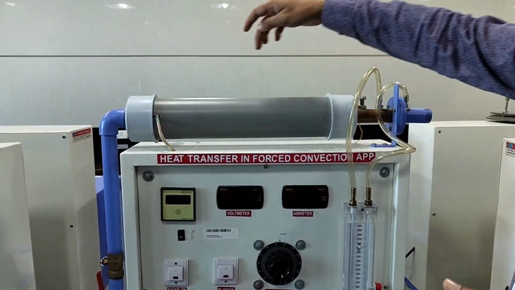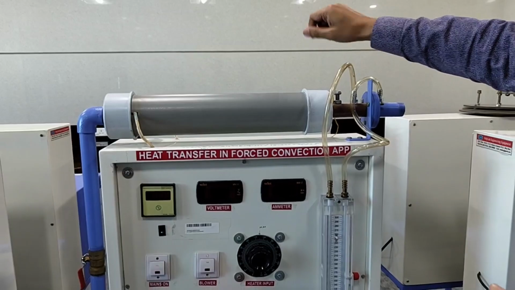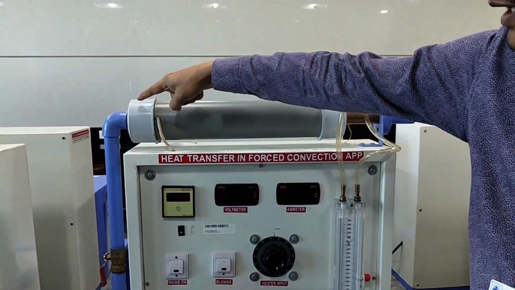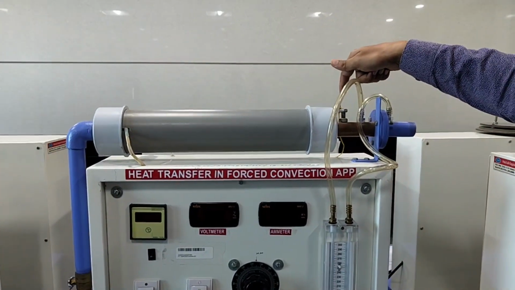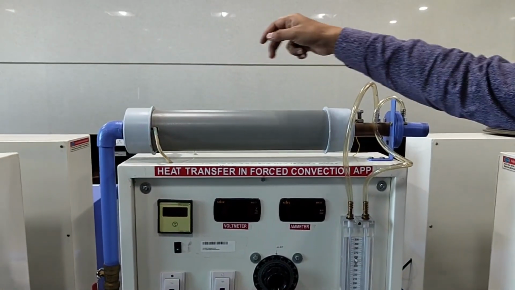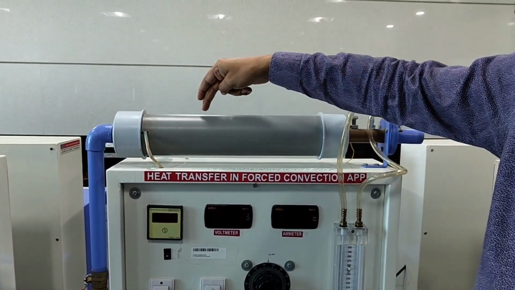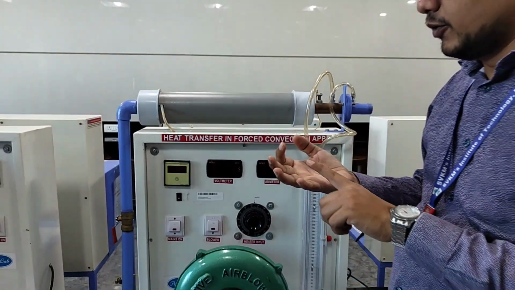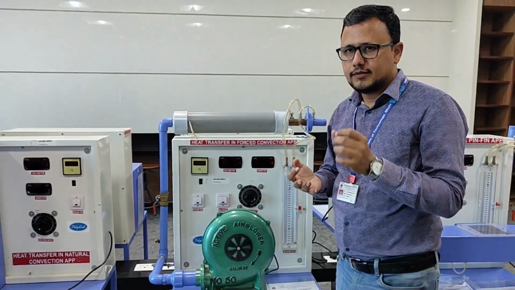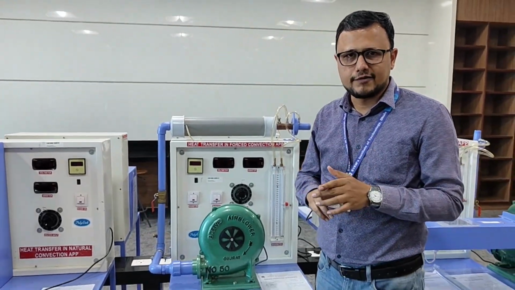First thermocouple and 6th thermocouple, they will tell us about the inlet temperature of air and exit temperature of air. Exit temperature of air will be more than the inlet temperature. Thermocouple 2nd, 3rd, 4th, 5th, that is T2, T3, T4 and T5, they will tell us about the temperature of surface.